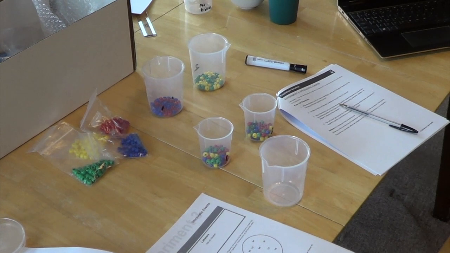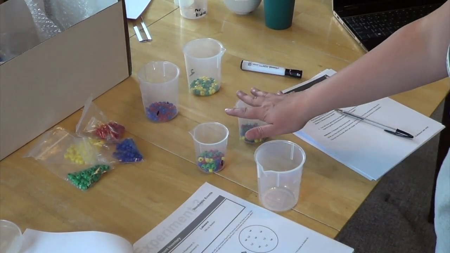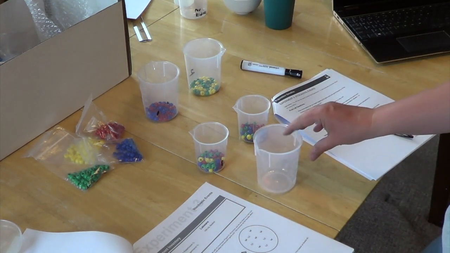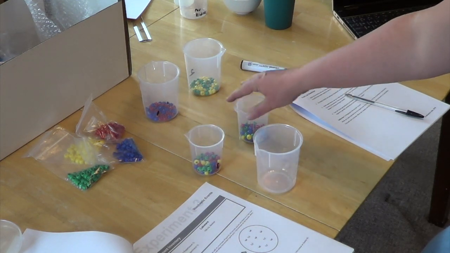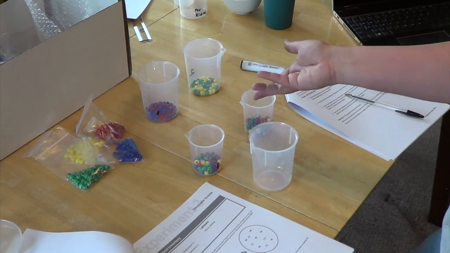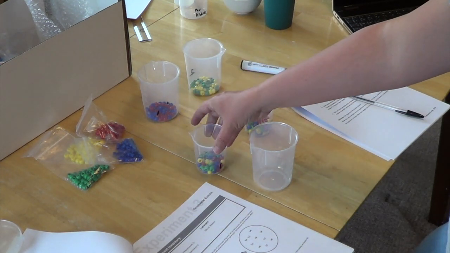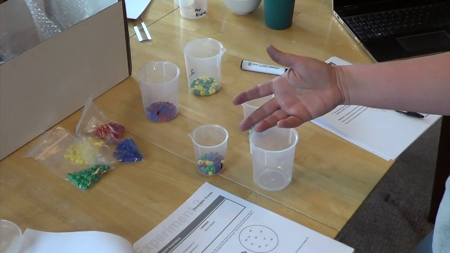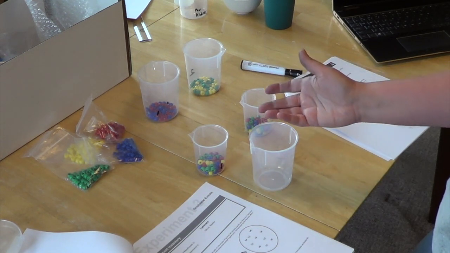Hi everyone, so we're on experiment 3, stochastic events. We have our beakers from the previous 2 experiments. Following the directions, we're going to consider this population 1 and population 2. So we're looking at genes in a population. And just like in real populations of animals or humans, you have a variety of genes in that population. Some genes can be more dominant than others or more prevalent. Some genes can be less prevalent, just depending on the population.